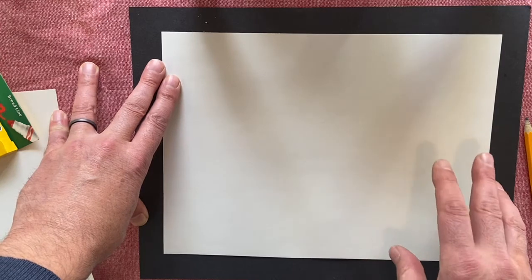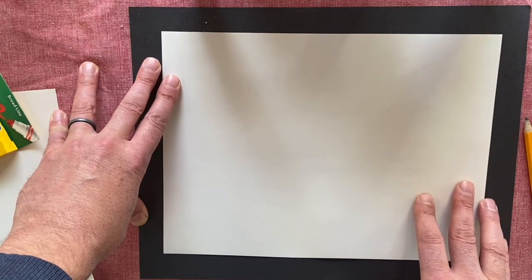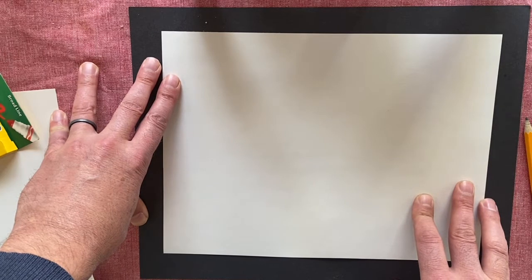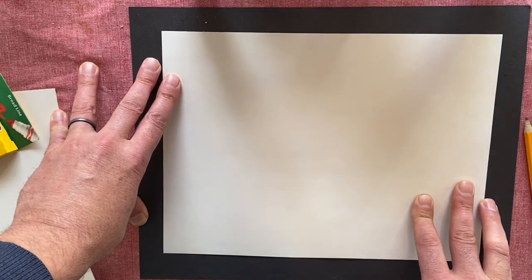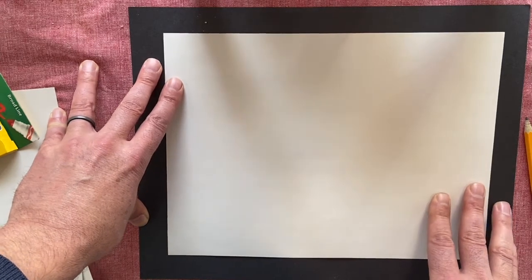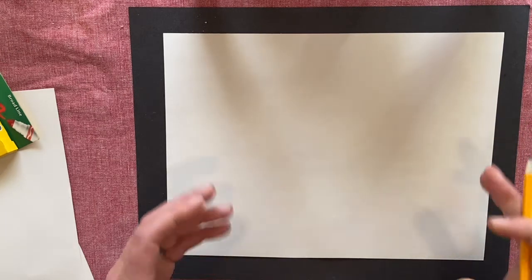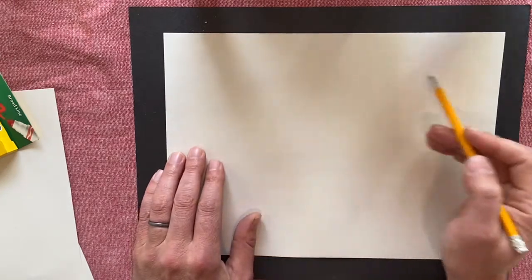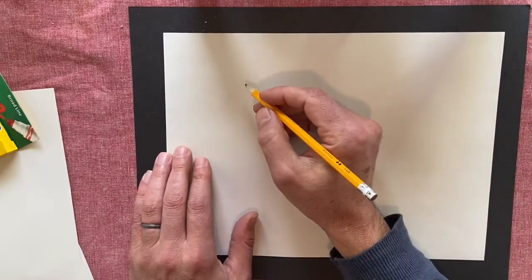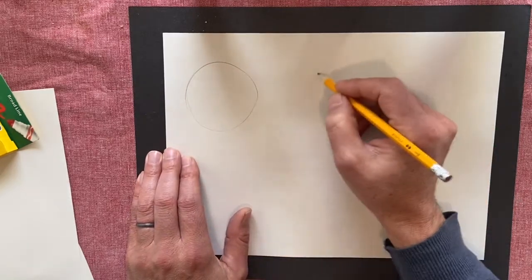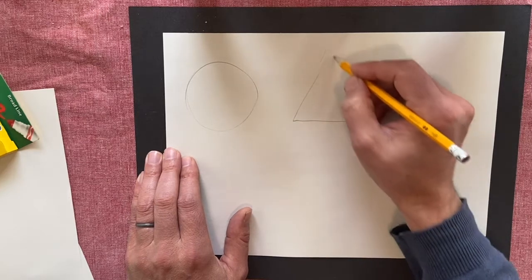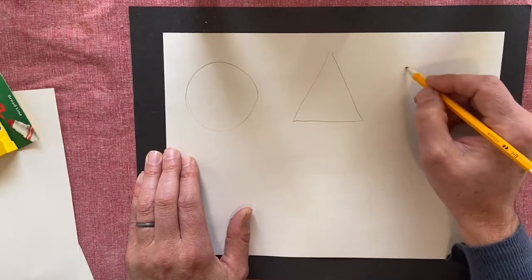So say it with me. I can make a design that people recognize. I can make wrapping paper. Right, so it's pretty easy to do. Let's start. We'll know how to make wrapping paper or decorate paper as a design that repeats. So first, maybe I can start with the circle, and then maybe I'll have the triangle, and then maybe the square.